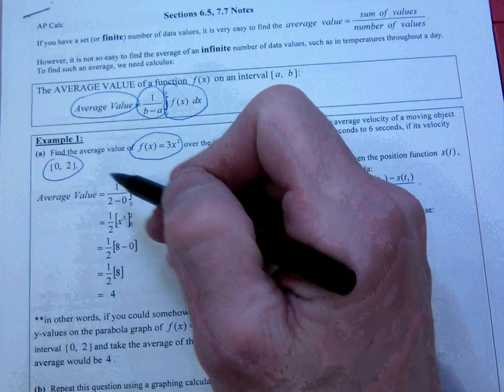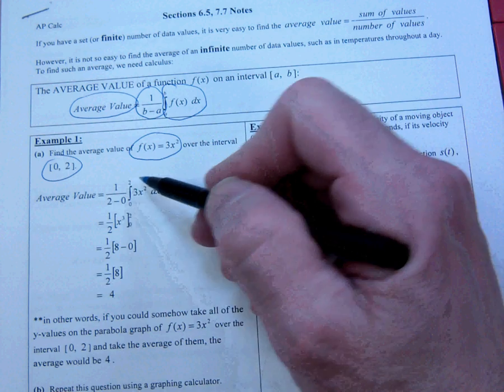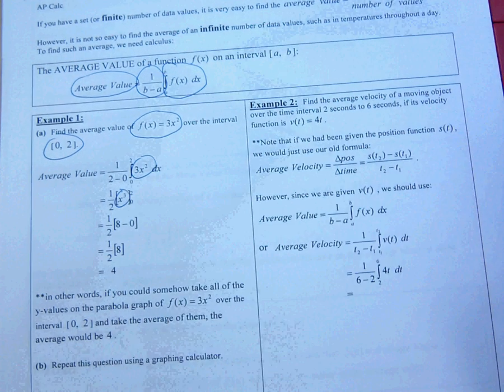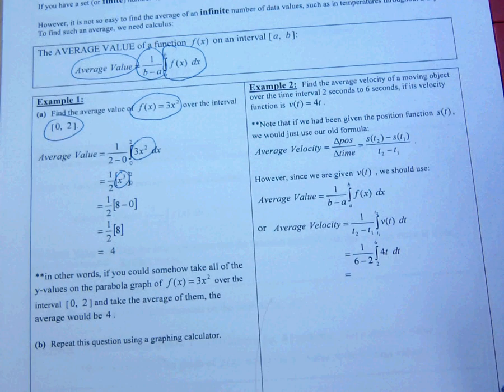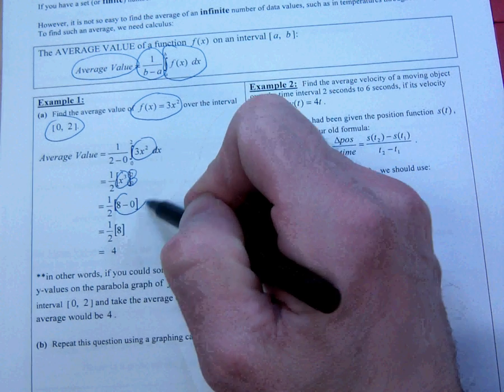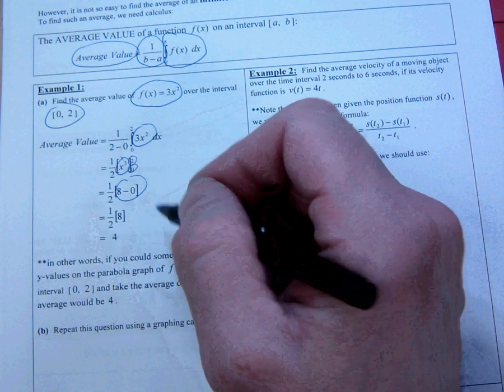You take 1 over your b minus your a, so 1 over 2 minus 0, times the antiderivative from 0 to 2 of the function. And when you integrate that using the power rule, you add one to the exponent, divide by the new exponent, put in the upper limit of 2, subtract what you get when you put in the lower limit 0, multiply by the 1/2 out front, and then you get 4.